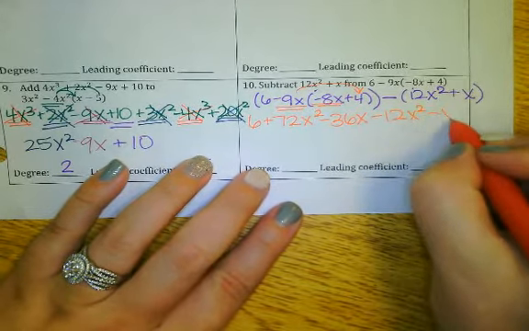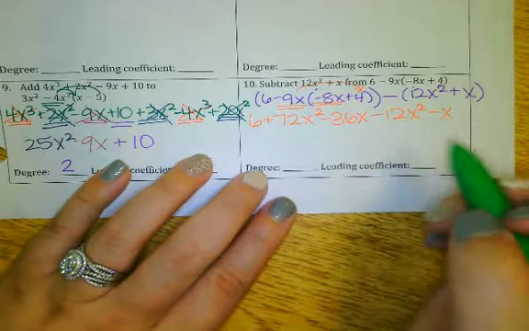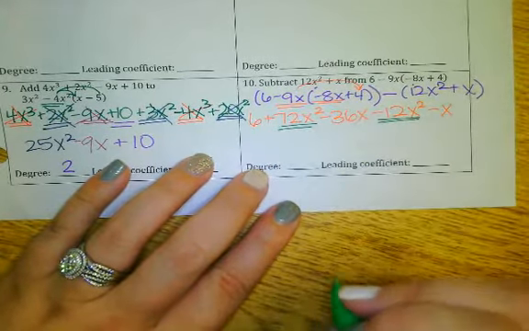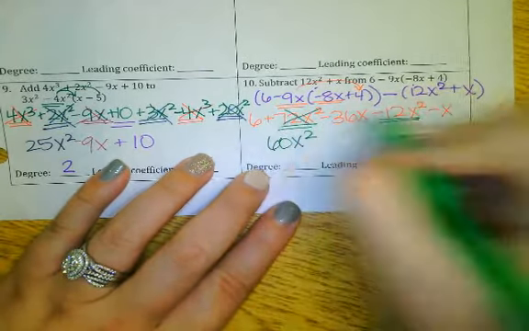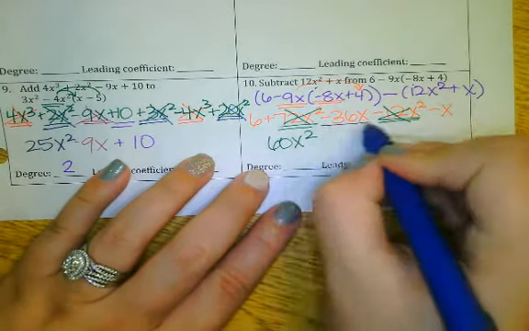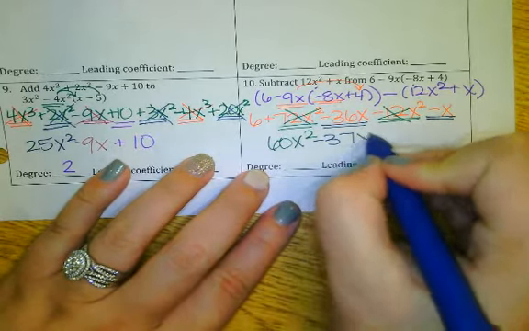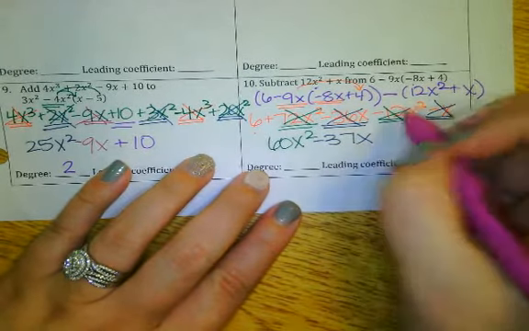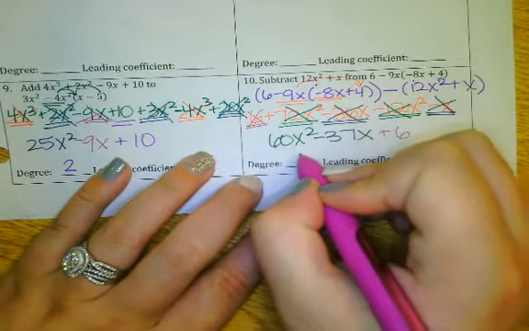Okay, now we're combining our like terms. What's our highest degree? X squared. So 72x squared minus 12x squared. Okay, then what? x's, so negative 36x minus x, and last but not least, plus 6. Okay, degree, leading coefficient, awesome.